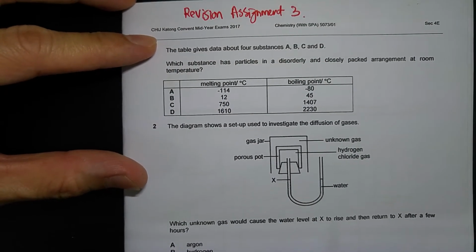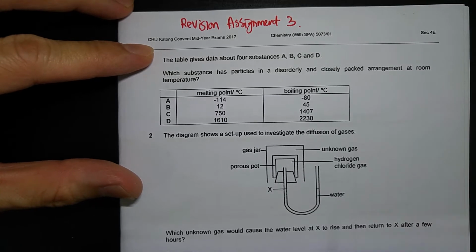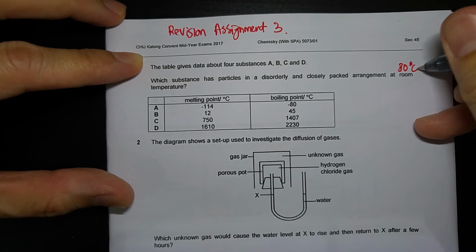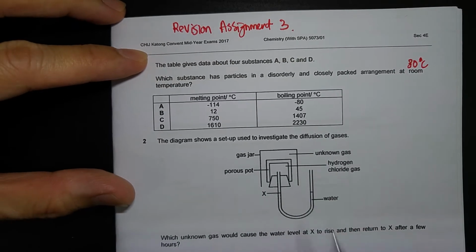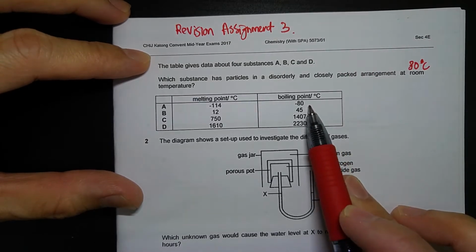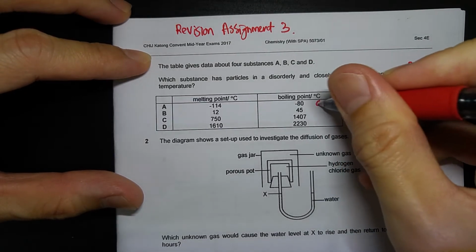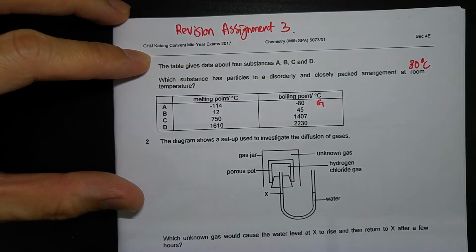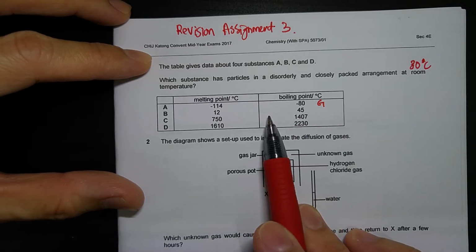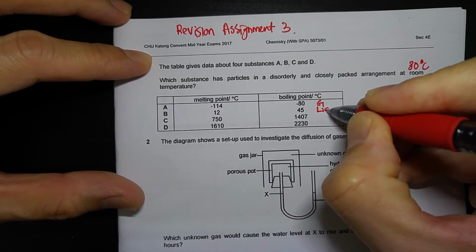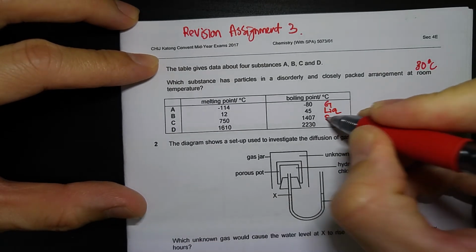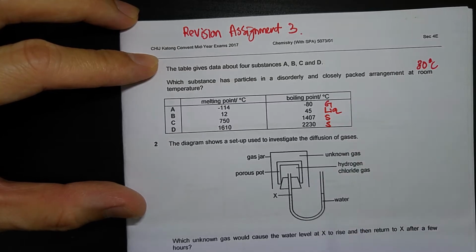Which substance has particles in a disorderly and closely packed arrangement at room temperature and pressure, which is 30 degrees Celsius? So let's go through the substances one by one. For A, 30 degrees Celsius is above its boiling point, so A would be a gas. For B, 30 degrees Celsius is in between the boiling and melting point, meaning that it would be a liquid. For C, 30 degrees Celsius is below its melting point, so it is a solid. And D would be a solid as well.